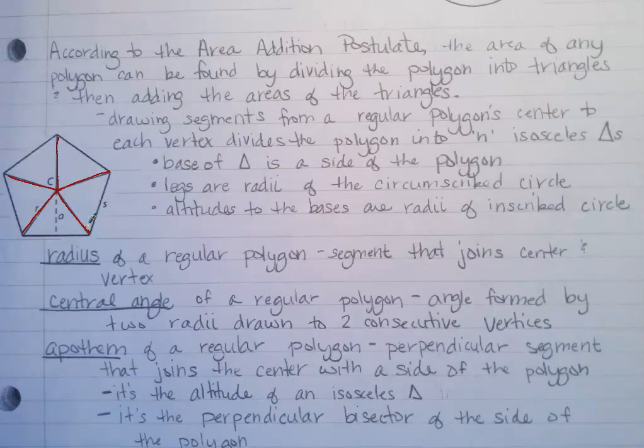We drew the segments from the center to each vertex. We have a 5-sided polygon, so we got 5 triangles. We need to identify some of these parts. The base of the triangle is a side of the polygon. This is my side, but it's also the base of my triangle, just like down here would be the base. The legs are the radii of the circumscribed circle.